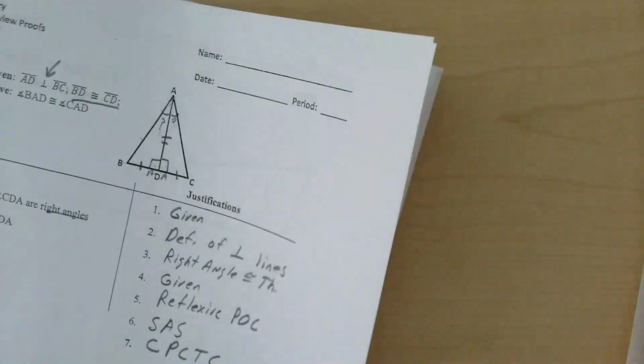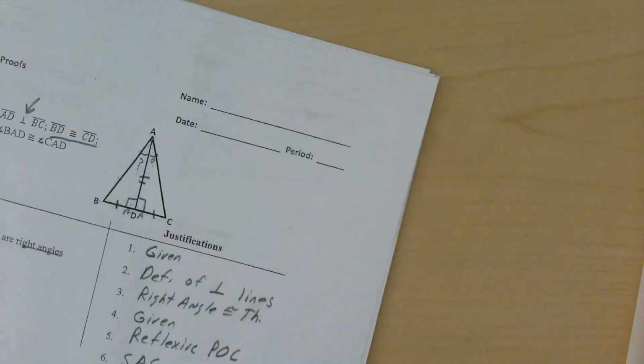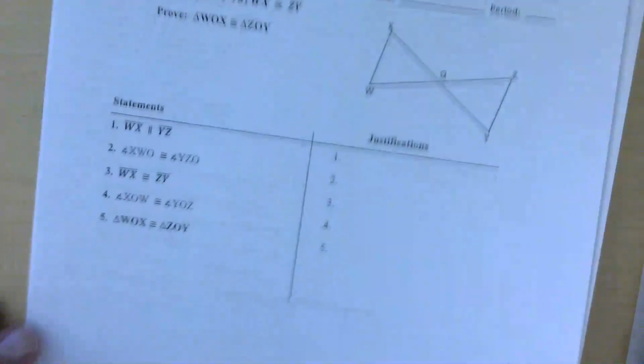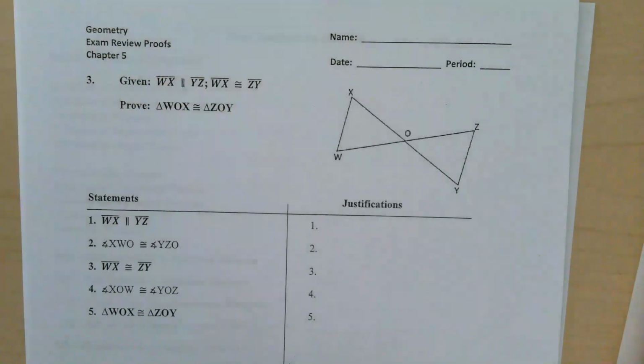Okay, one last proof. And then you need to make sure you look at all the other proofs in our notes, just so that you are getting enough practice on these proofs and the reasons. So again, there should be no surprises on your test.